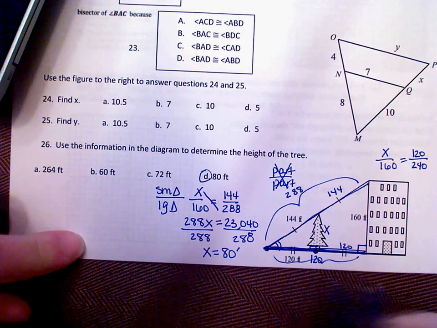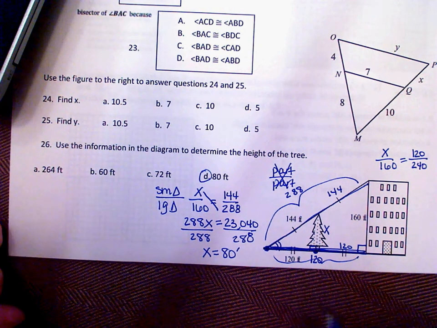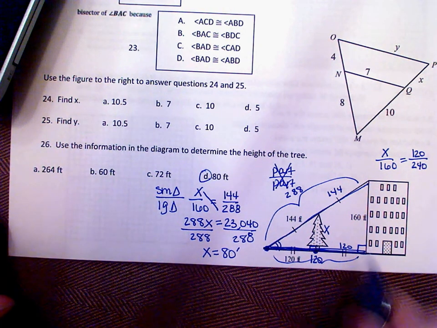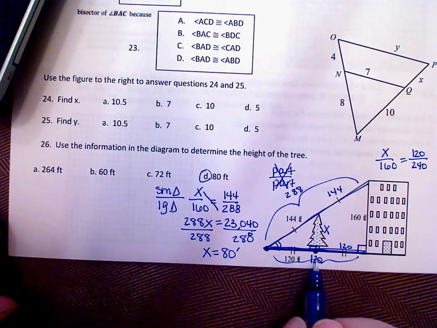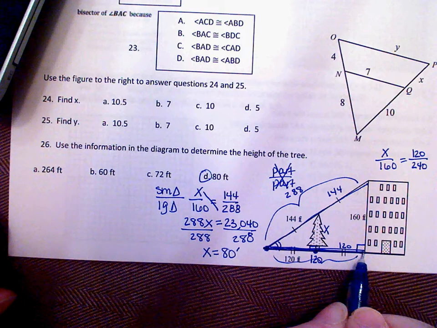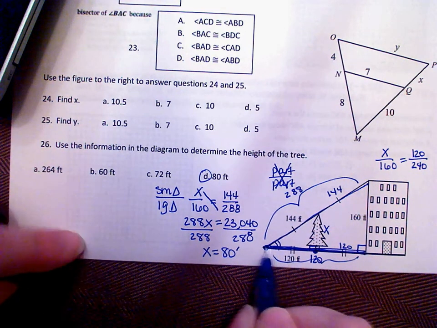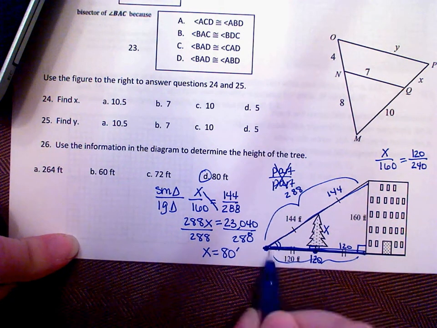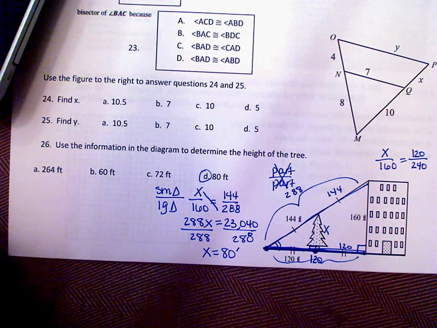So that's kind of an important thing to notice on your test that's a little bit different than this diagram. If something is centered along a segment, it represents the whole segment. Here it's only centered between here and here, so it only represents this distance. So be sure to look out for that.